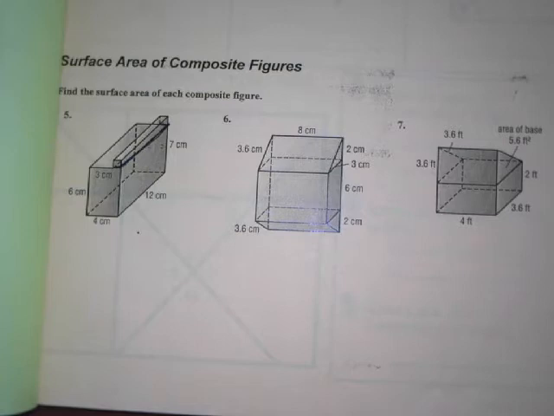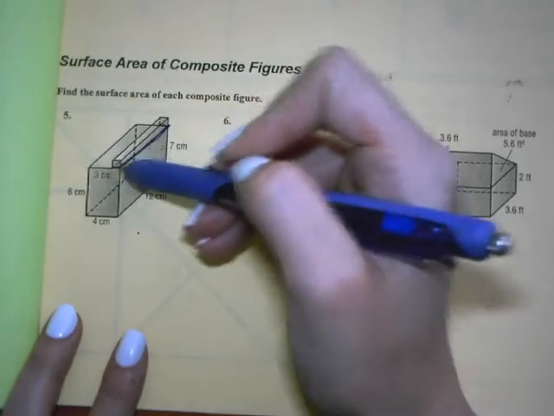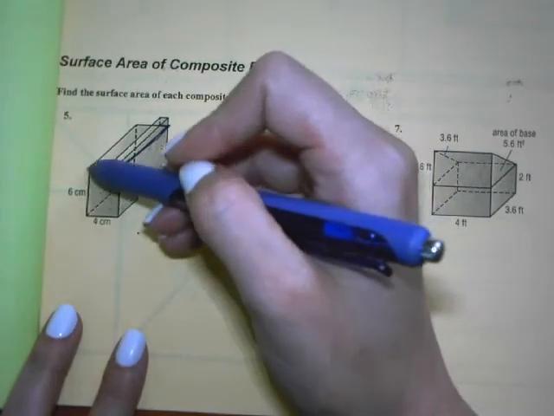Then once you've broken it up, start finding the area of individual sides. Okay? So when we start, you just pick a side, any side you want, and start there. So I'm going to start with the one I see first, and that's the one that's in front. Does everyone see this one here? It doesn't include this tiny one up top. It's just this one here.